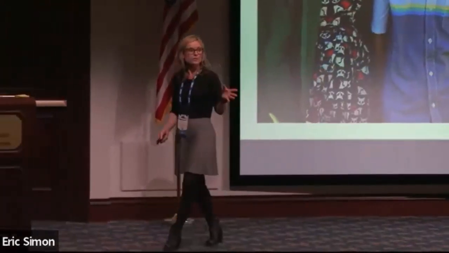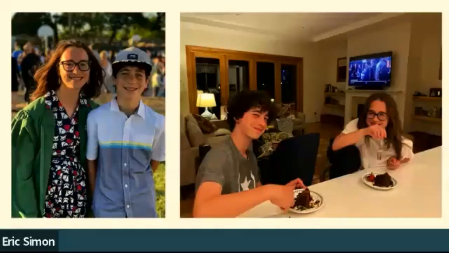So how many people in this room have multiple children, right? So great. This is all I needed to know about learner variability, right?